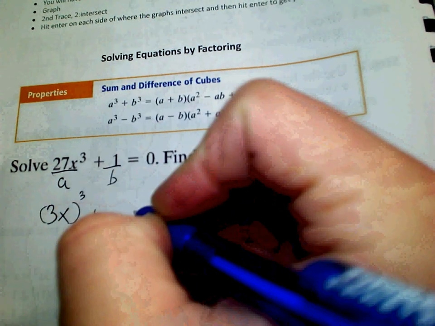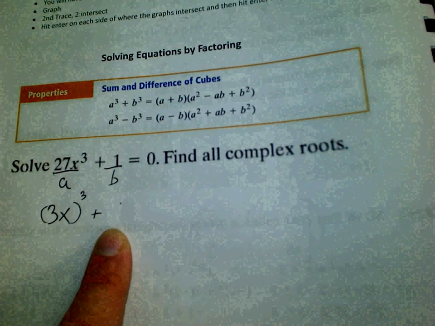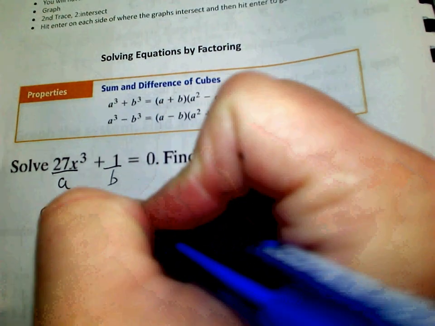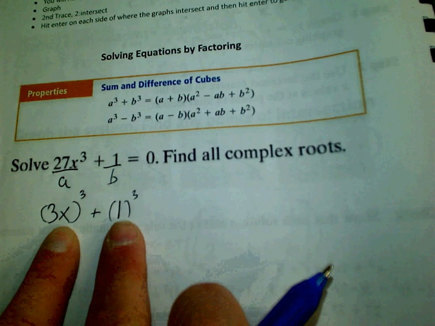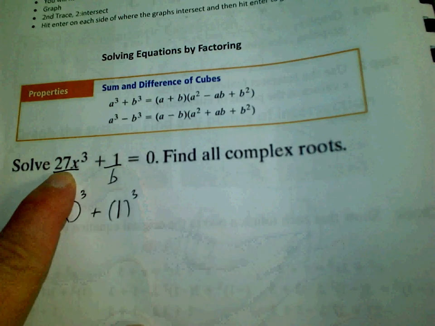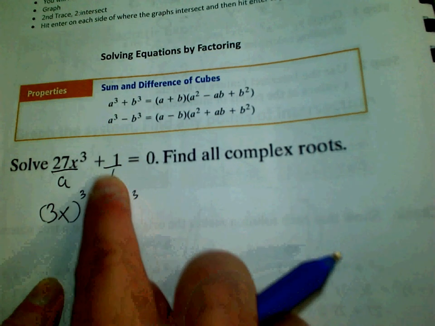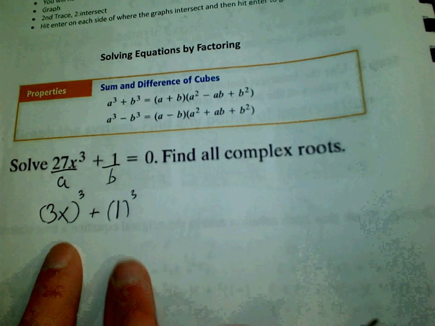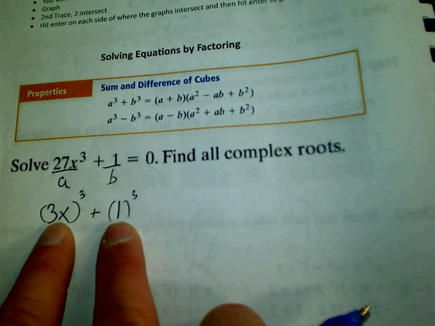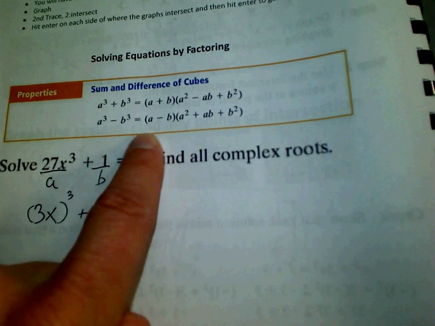And what do you already say B is? That's 1. That's the only thing. 1 cubed. So all I did is recognize that both of those have a cube root. 3x to the third power gives you 27x to the third, and 1 to the third power can also give you 1. So now I've identified my A and B. So if I know my A and B, I can follow this rule.